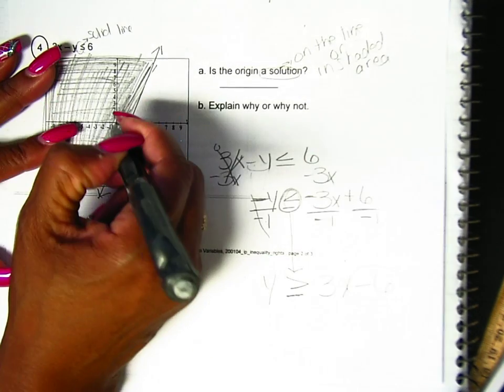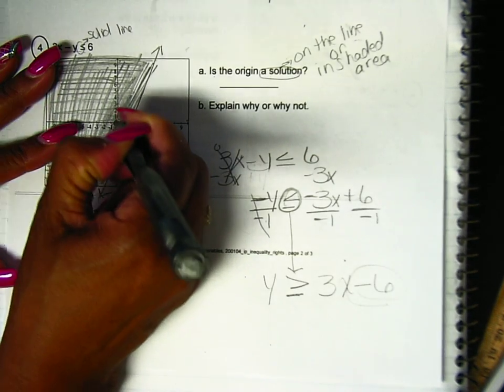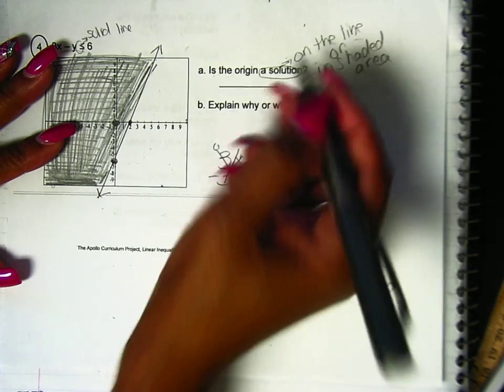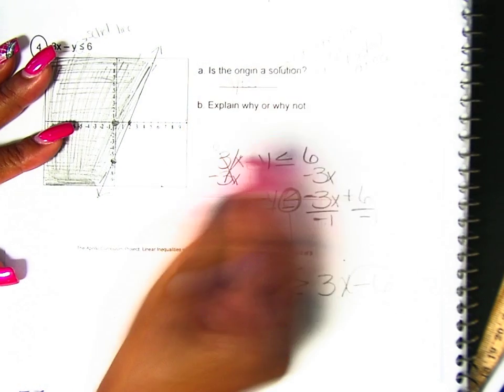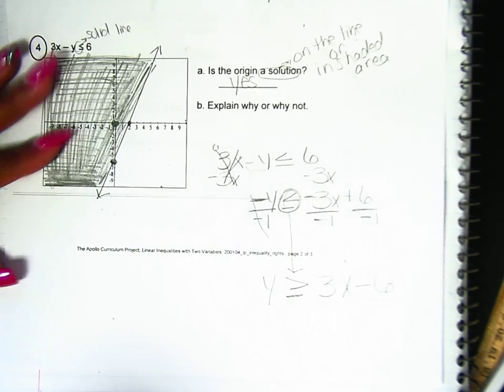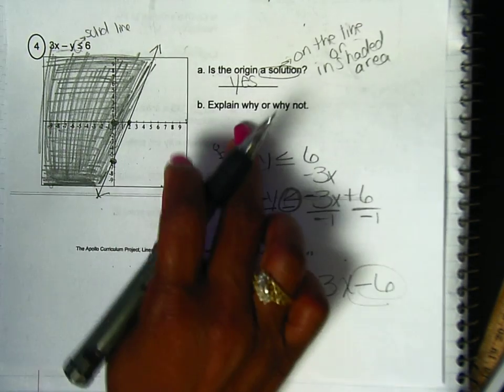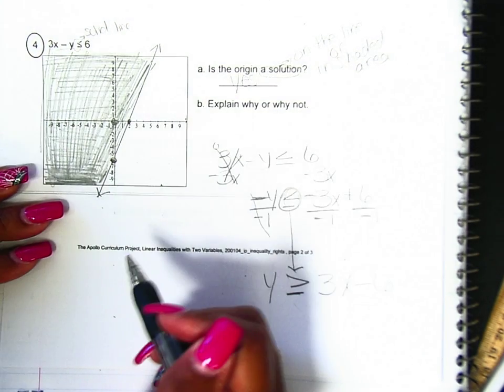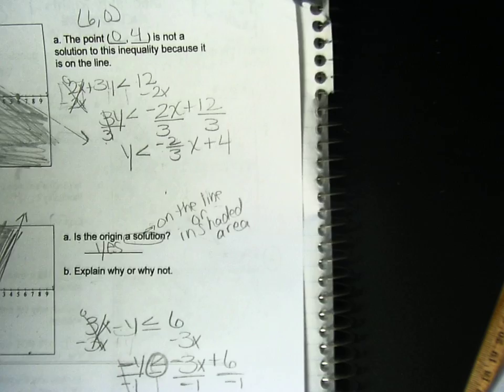So I'm going to go and find the origin. Here's the origin. Yes, the origin is a solution. Why? Rewind the video. Got you. You rewind the video to explain why or why not. Okay, going to the next. Let me turn my paper over.